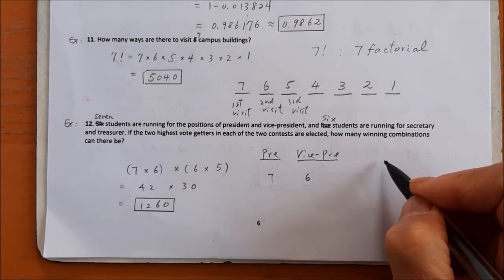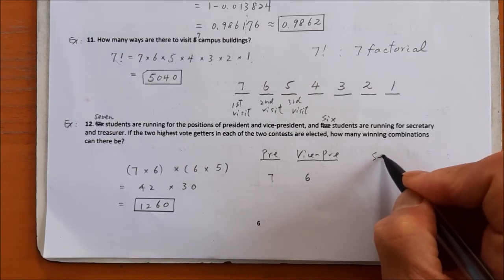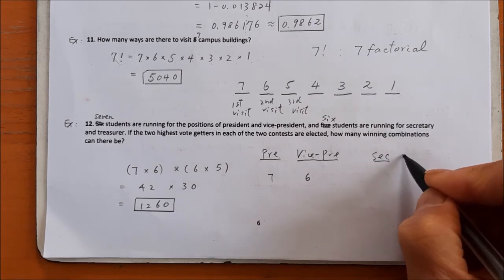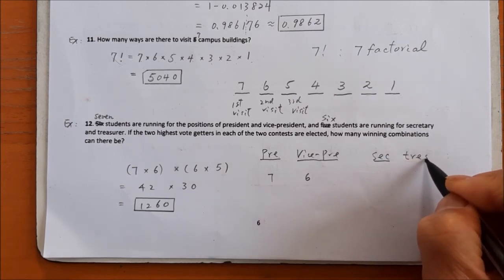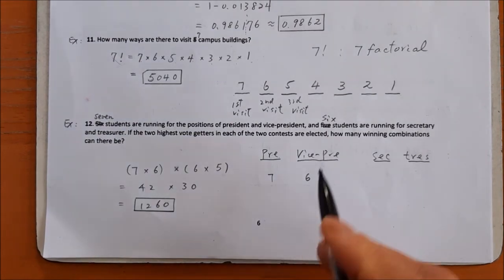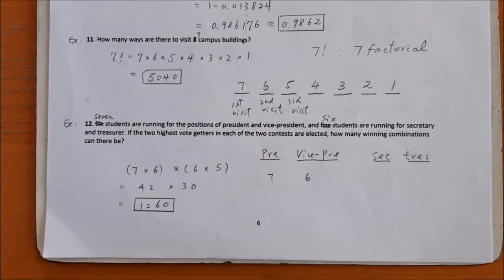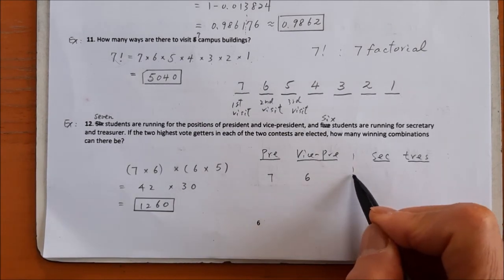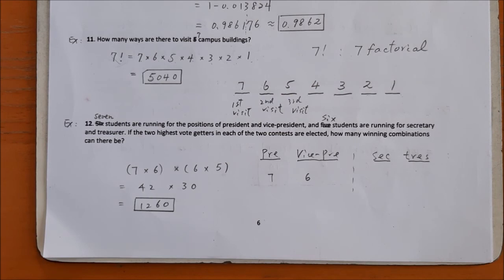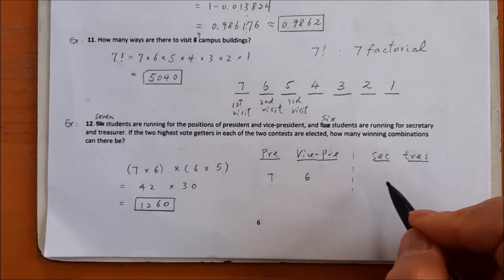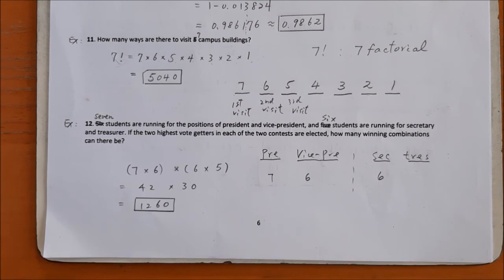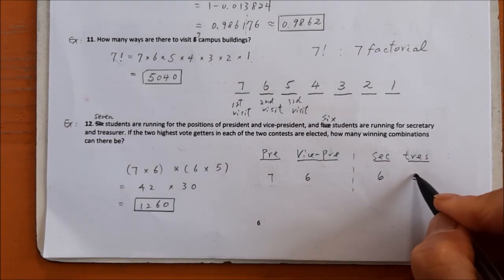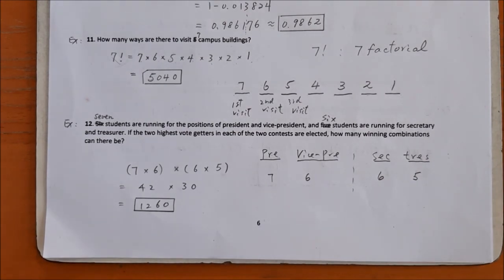The other contest is for secretary and treasurer. There are 6 students running for them. For secretary there are 6 choices, and once you choose 1 student, 5 students remain for treasurer.